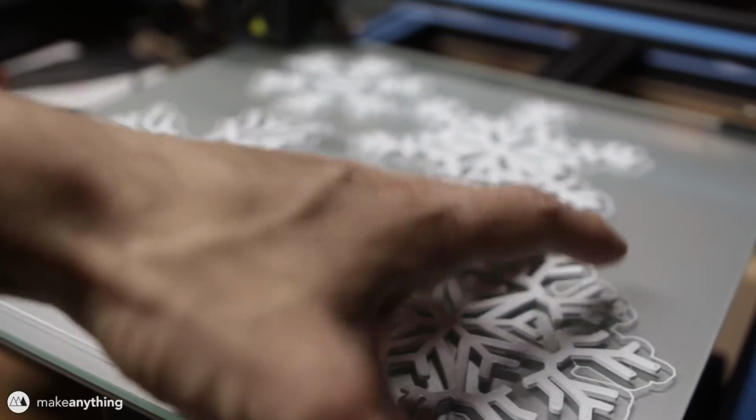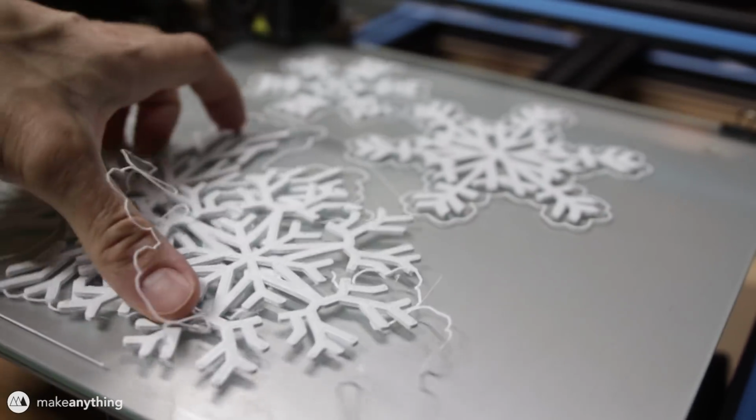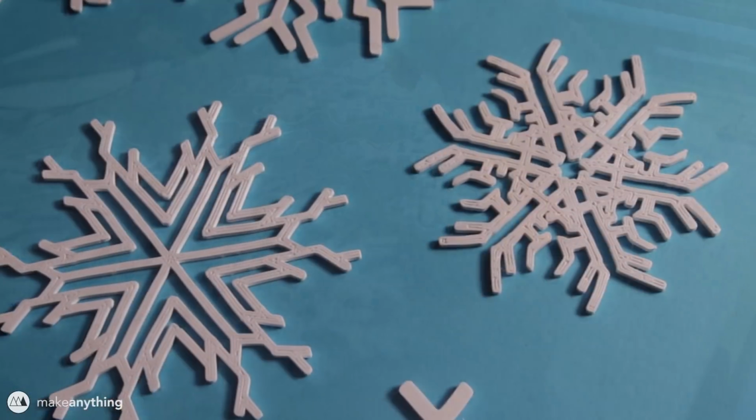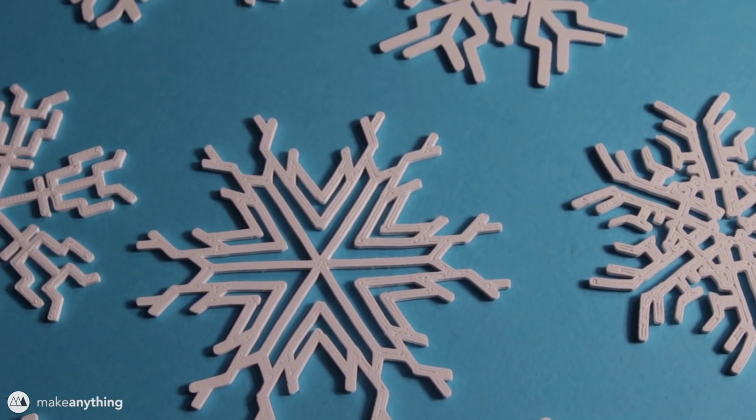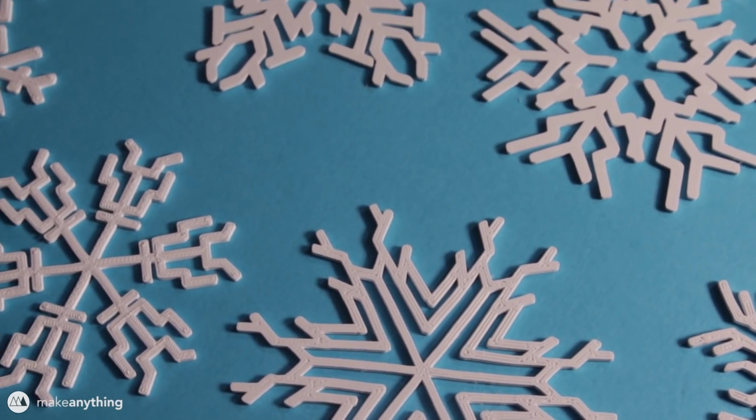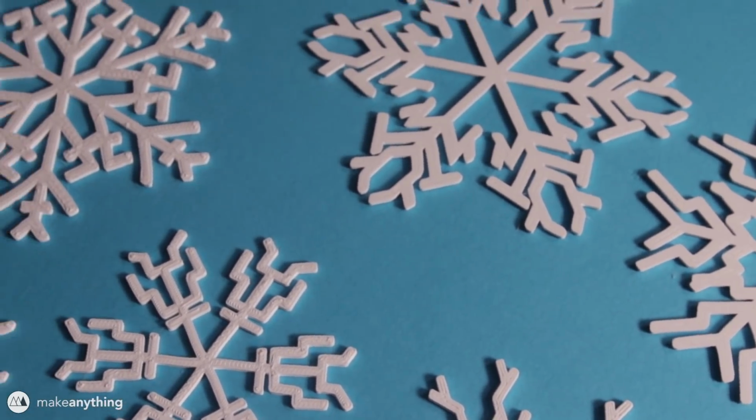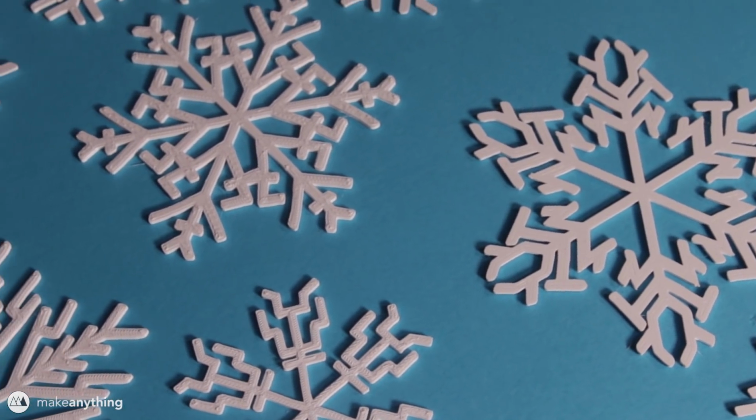After the printer's cooled down, the snowflakes pop off of this glass build plate really easily, and there they are, looking really good. And it's really cool having so many different snowflake models so that all of them really look unique.